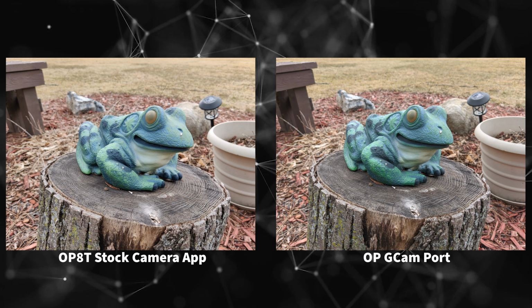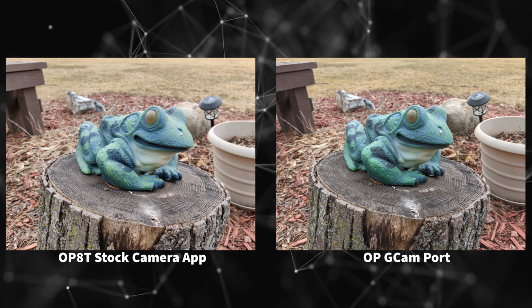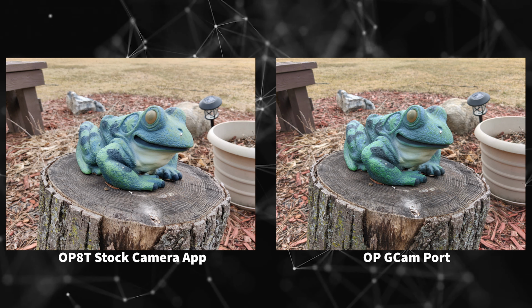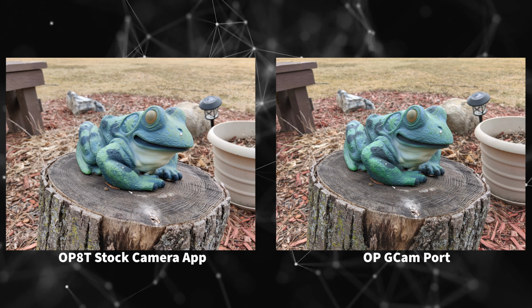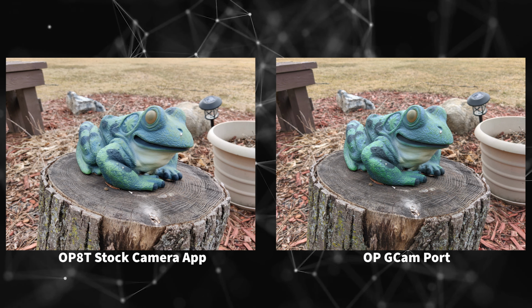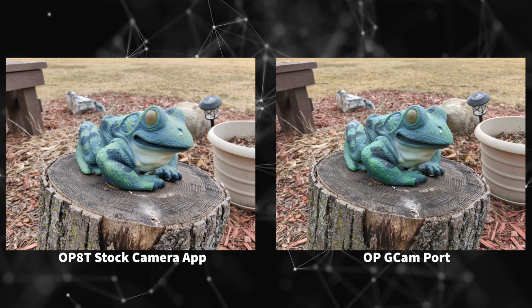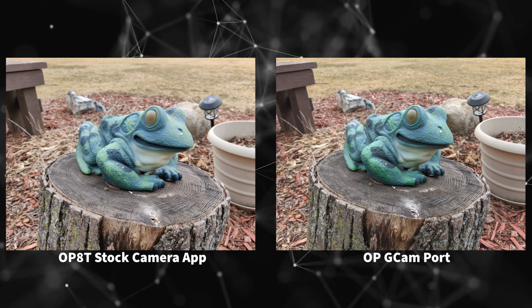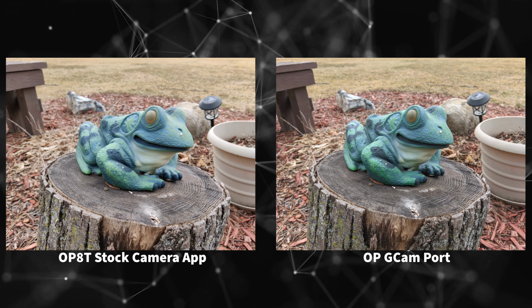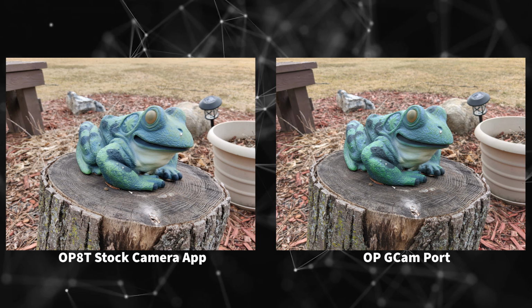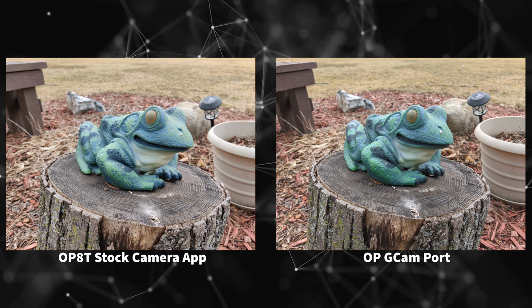The highlights again are a little bit brighter on the stock camera app versus the Gcam. In my opinion, the Gcam won this one again as well. I just prefer how it reproduced the colors and how it looks contrasty, which, for social media purposes or posting in general, I would rather post the Gcam port in this scenario versus the stock camera app.